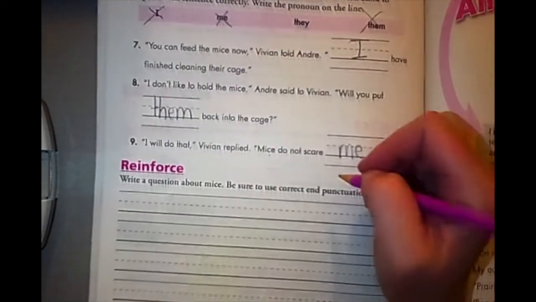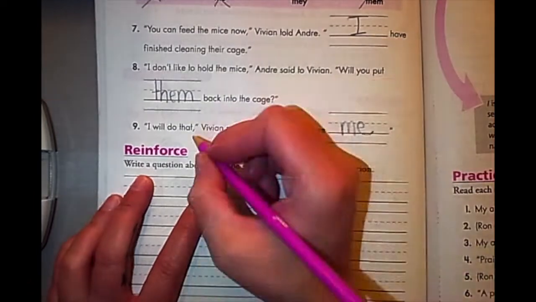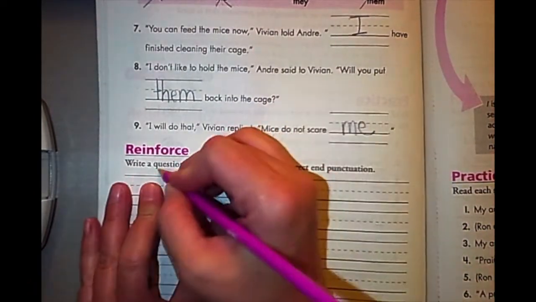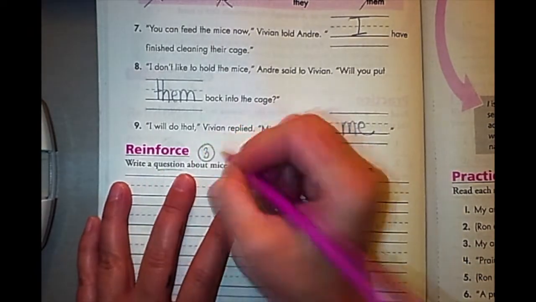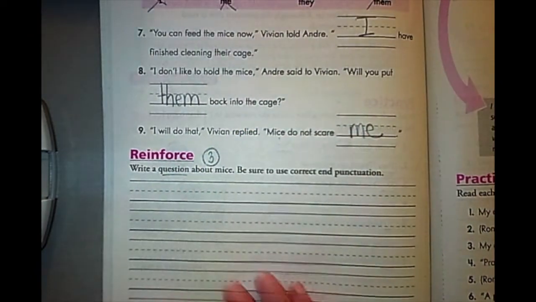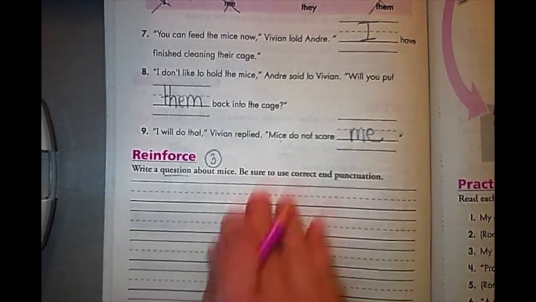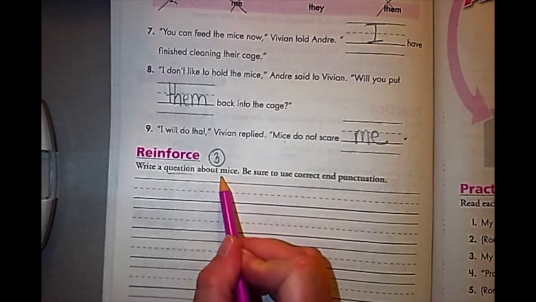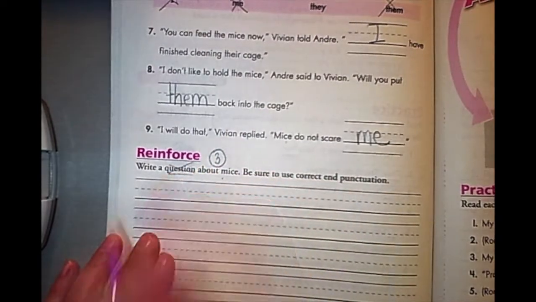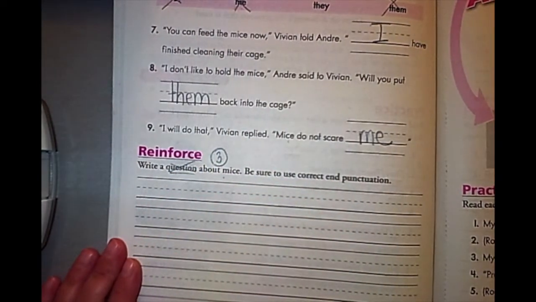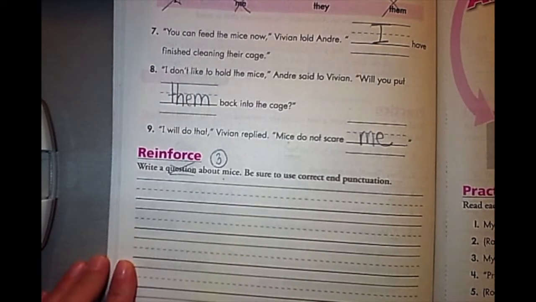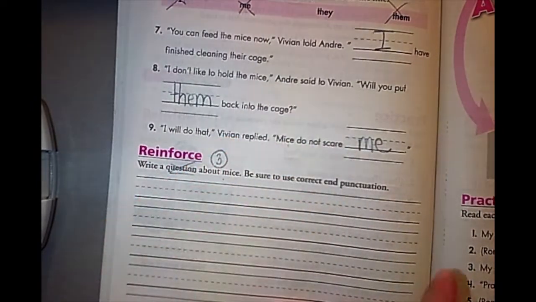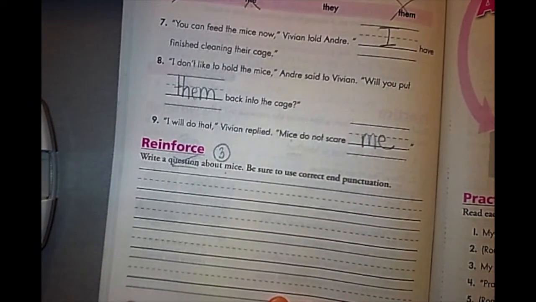Okay. And now you are going to write a question about mice. Make sure you use correct. We're going to write, it doesn't need to be a question, 3 sentences about mice. Maybe if you would like to have them for a pet, or if you wouldn't, 3 sentences about mice. It does not need to be a question. Just write 3 sentences. Make sure you have capitals and stop signs. So put this on pause when you're finished, and you're going to push play, and we are going to move on to the next 2 pages.